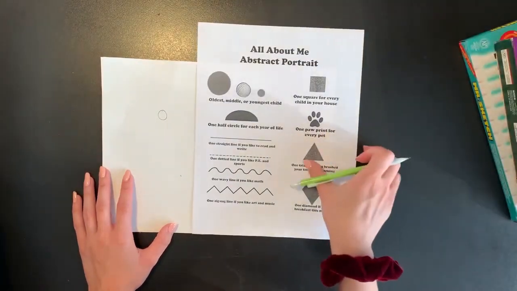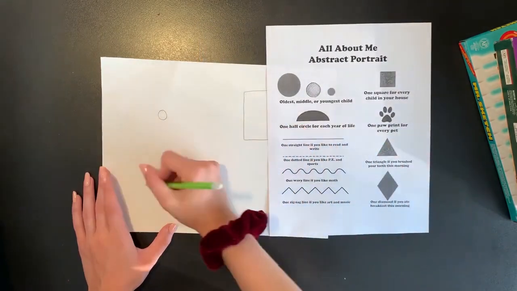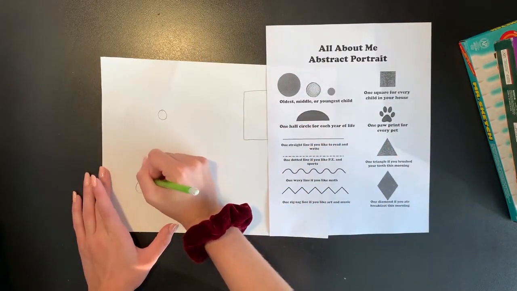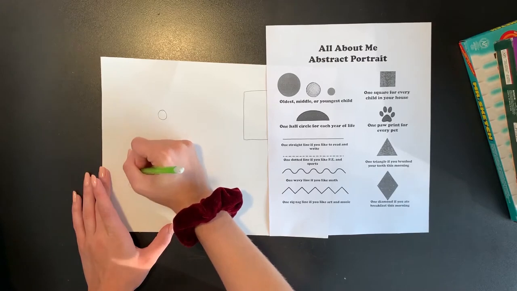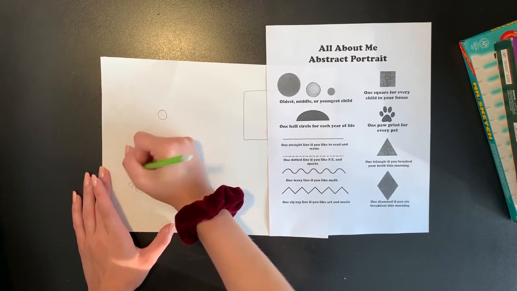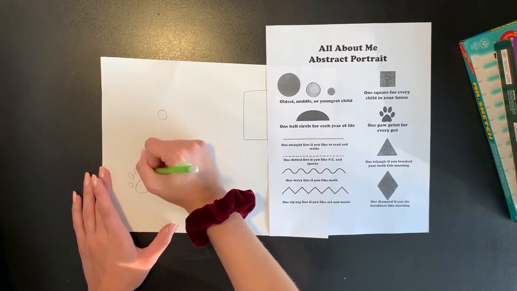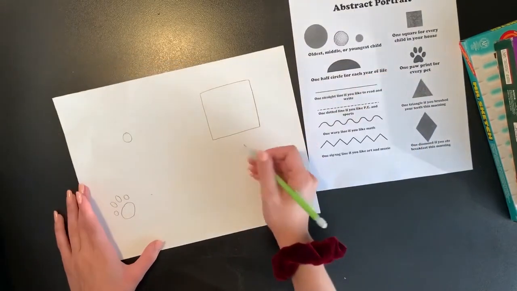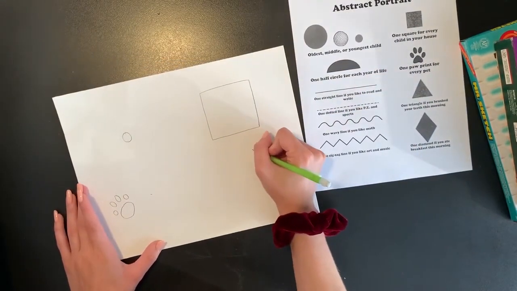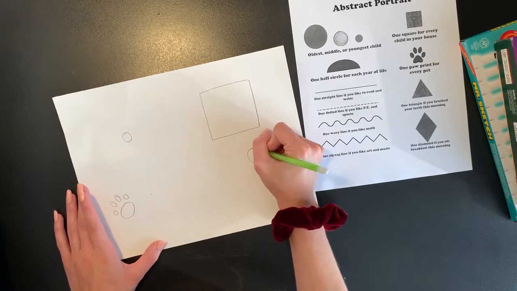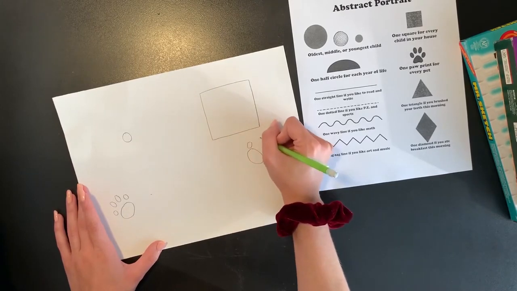And I said I have a dog and a cat, so I'm going to put a paw print over here for my dog. And it doesn't have to look perfect. And I'm going to put a paw print over here for my cat.